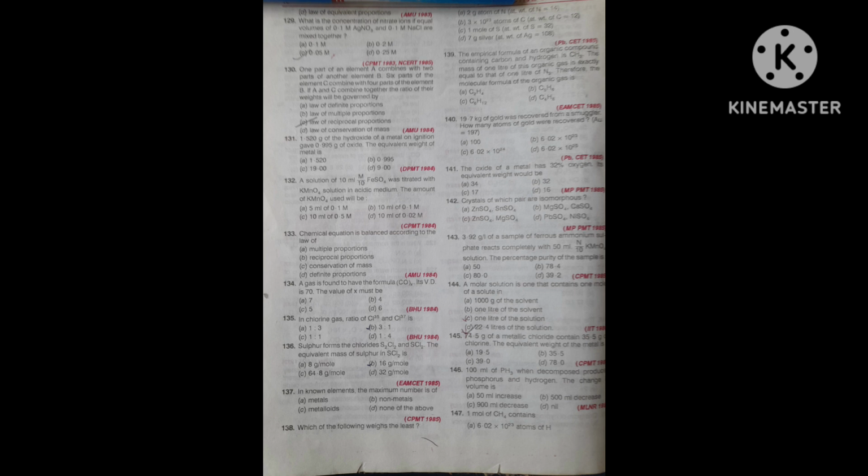0.197 kg is equal to Avogadro number. Then for 19.7 kg, how much? Then easily you can calculate. It will become 6.02 into 10 to the power 25. Okay, and so the correct answer is option D, 6.02 into 10 to the power 25.